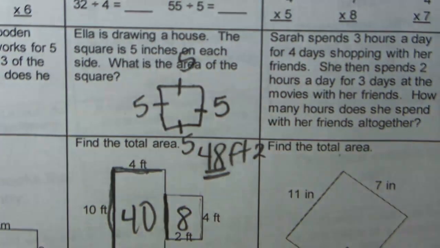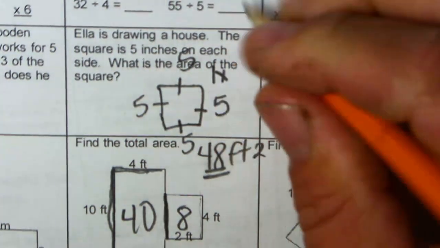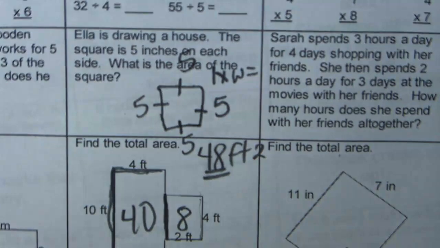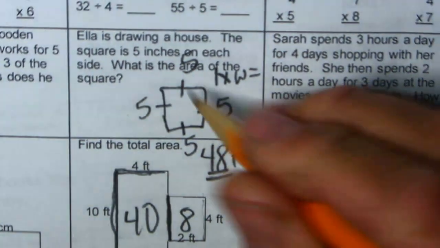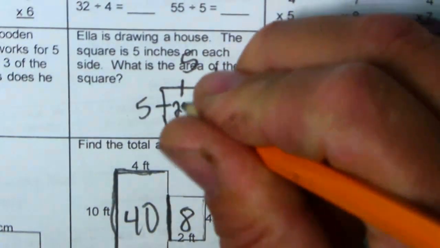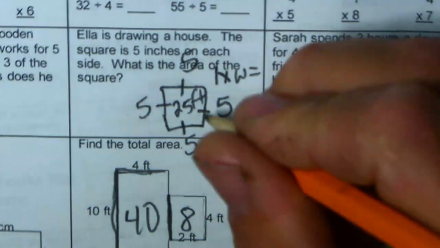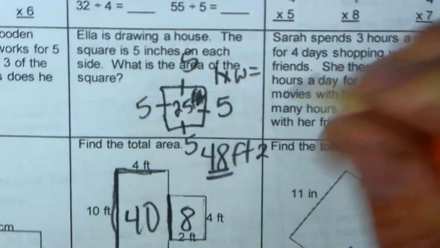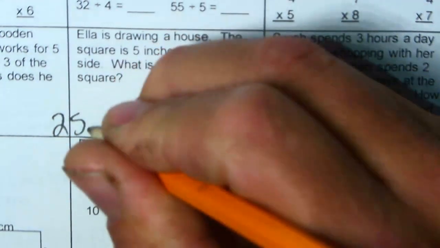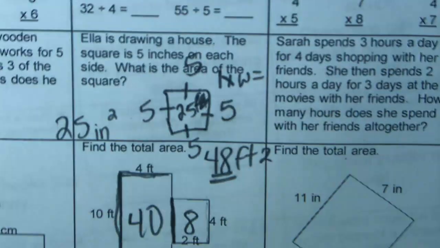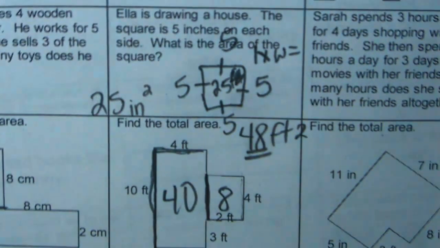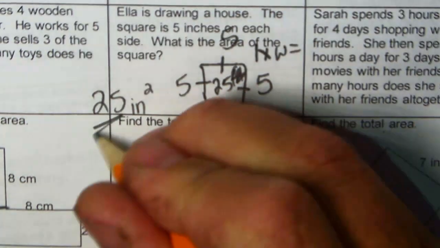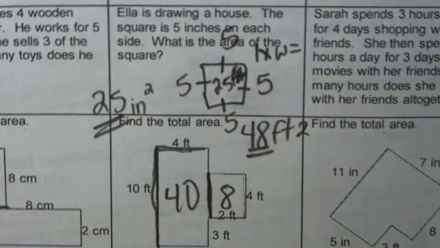Once you know that all the sides are the same, you're going to use the formula for area, length times width. 5 times 5, 25 feet. Oh, it's not feet. 25 inches squared. The main number I'm looking for, though, is 25.